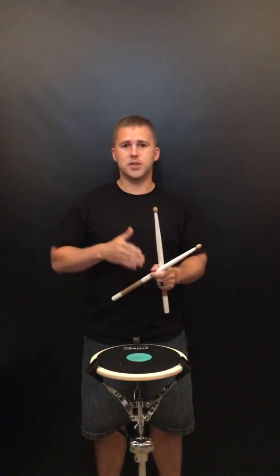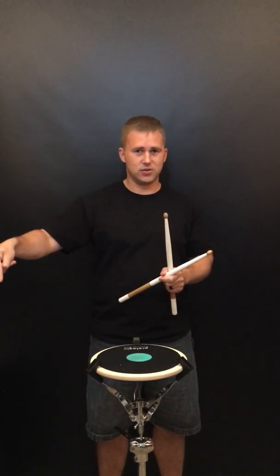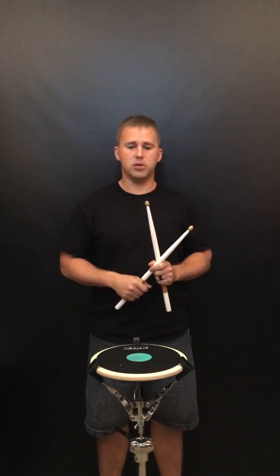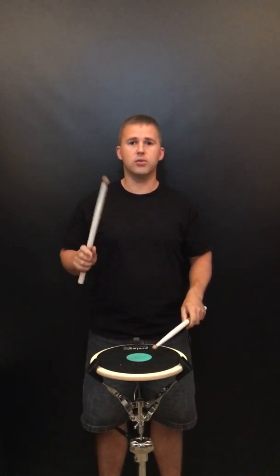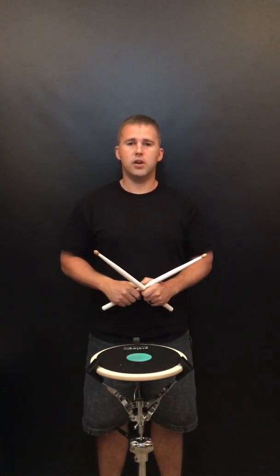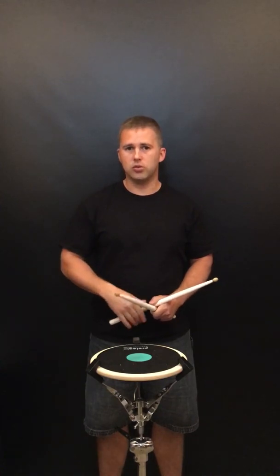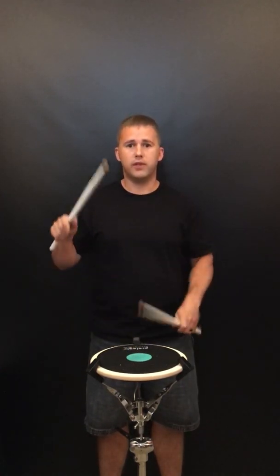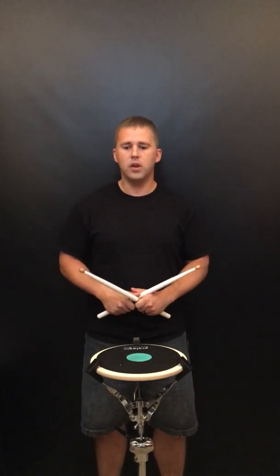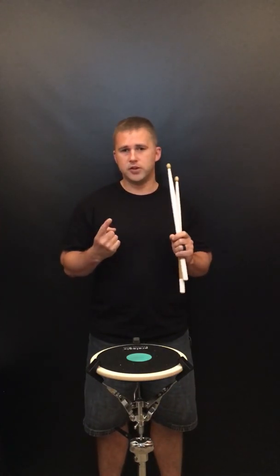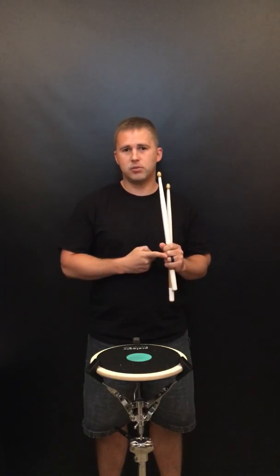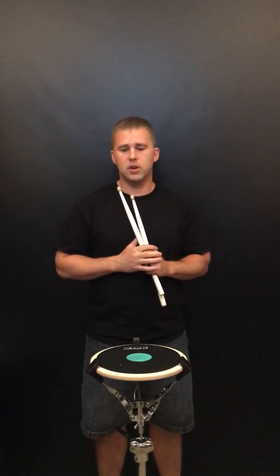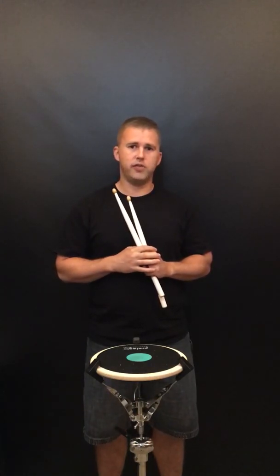So almost every time you see a 6-stroke roll, you'll hear, and that's just a chain of 6-stroke rolls where the release of the previous 6-stroke becomes the tap that precedes the next 6-stroke roll. So a lot of people would just call this a 6-stroke roll, even though it is actually a tap 6-stroke roll. You have the tap, 1, 2, 3, 4, 5, 6. So that is the difference between a tap roll and a regular roll, and also how to mathematically figure out the amount of hand motions within each roll.